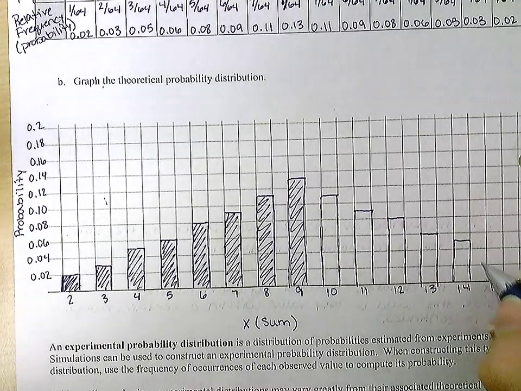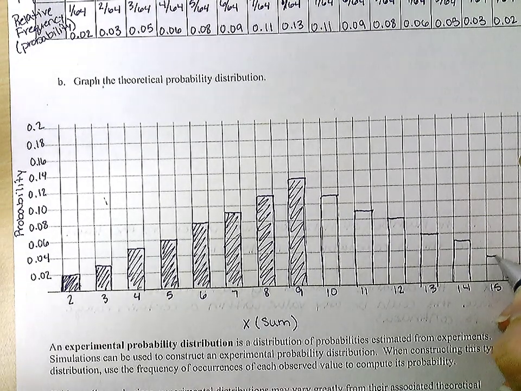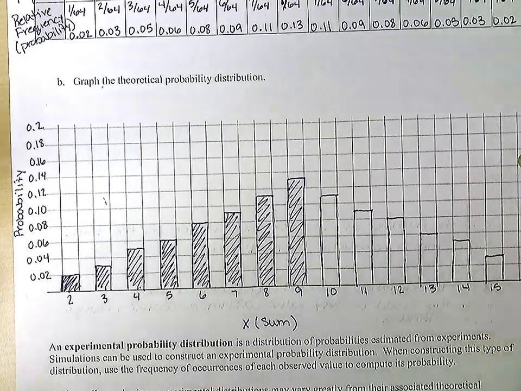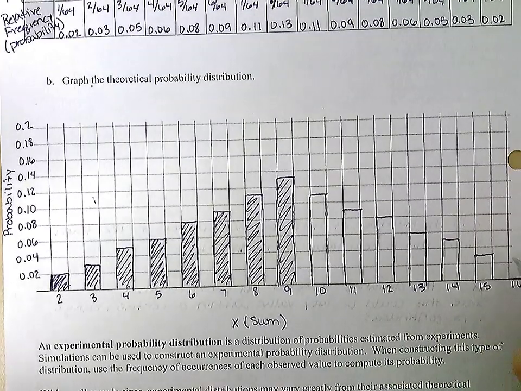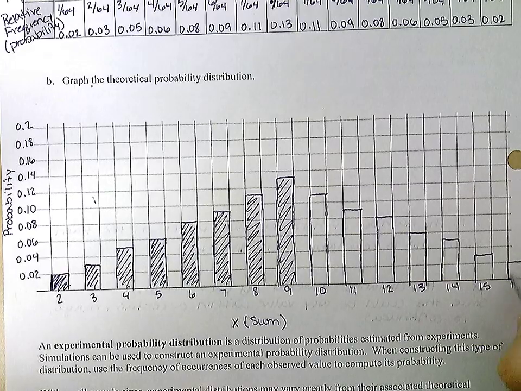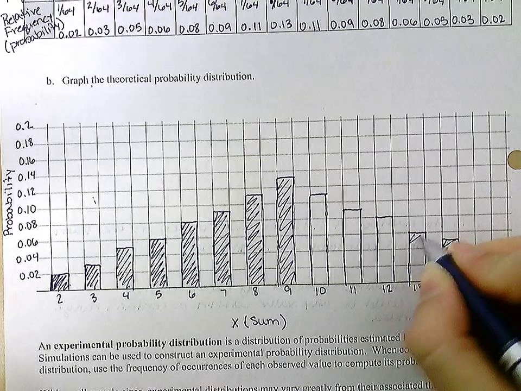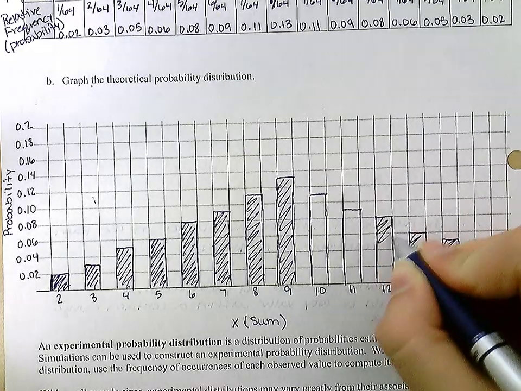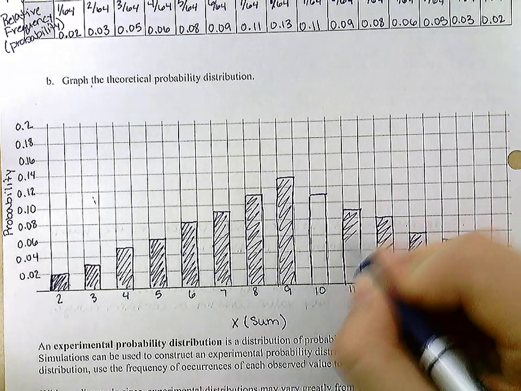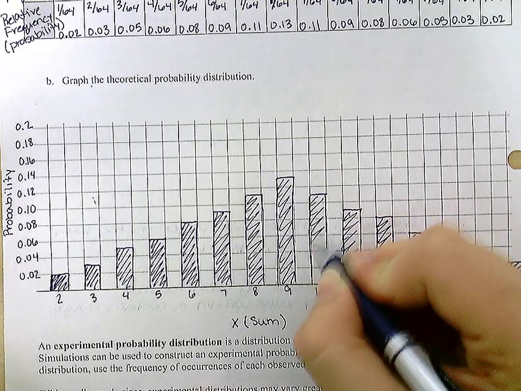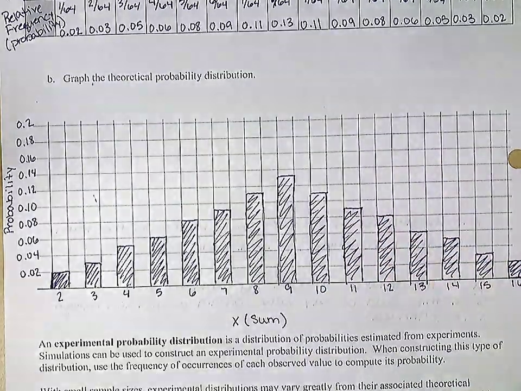15, 0.03. And 16 is 0.02. Yeah, it is. You're doing a great job. Thanks, Tegan. This is actually really easy. That's good. I just gotta think of something.